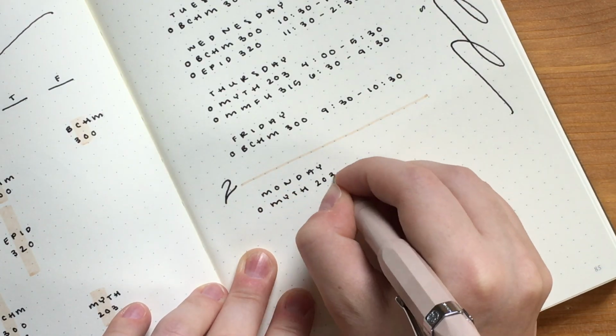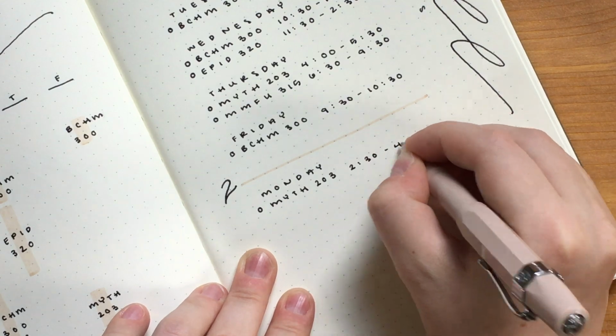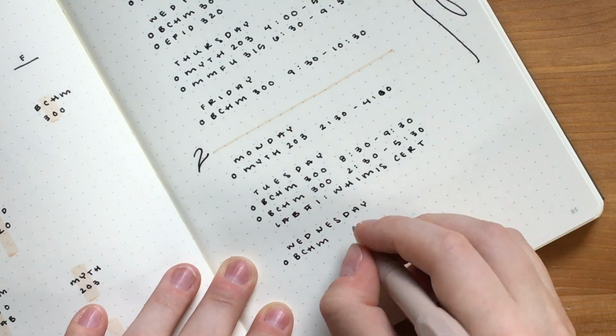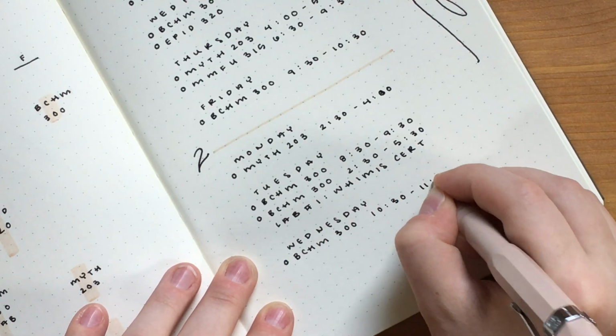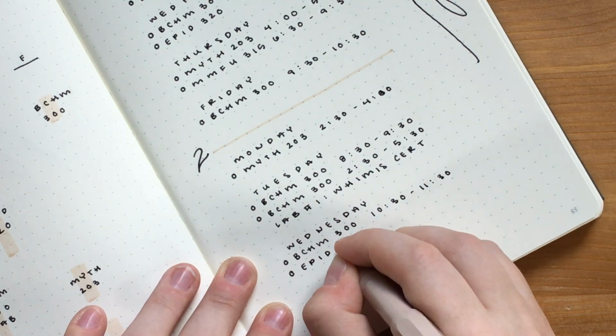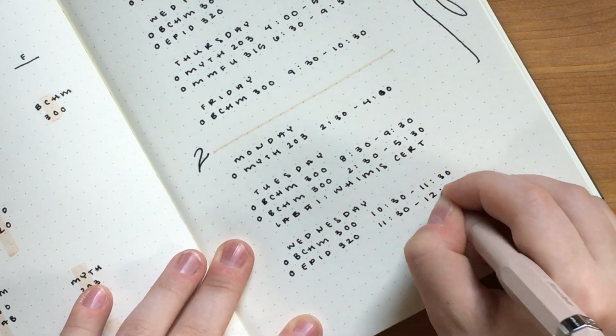Essentially, I wrote the number of the week on the far left with a line with my marker to kind of divvy up the weeks of the semester, and then I'm just going in and writing a list of all the classes I have every week.